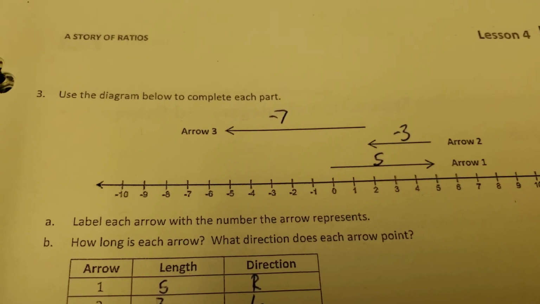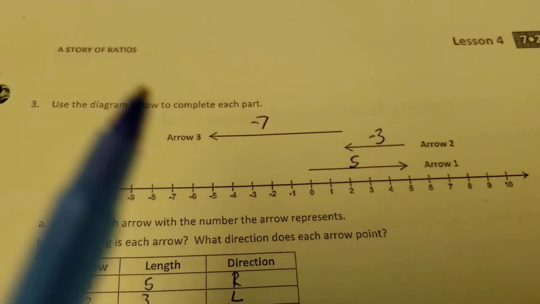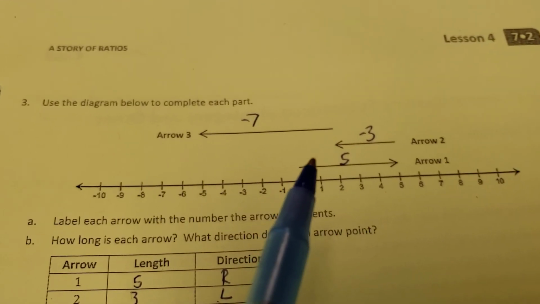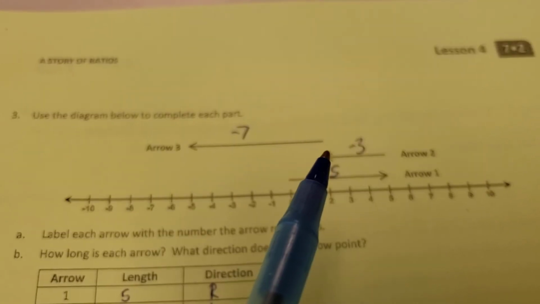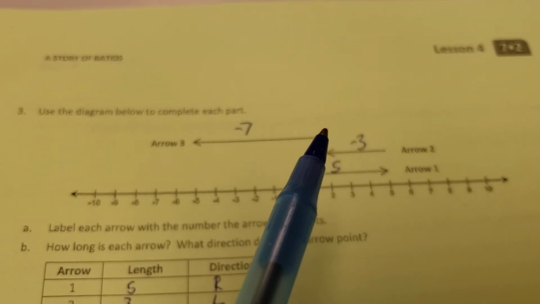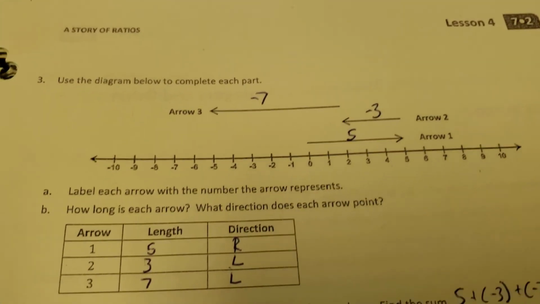All right, use the diagram below to complete each part. Label each arrow. Well, we have a 5. And then we move left 3, so it's a negative 3. And then from there, we move left 7, so it's a negative 7.